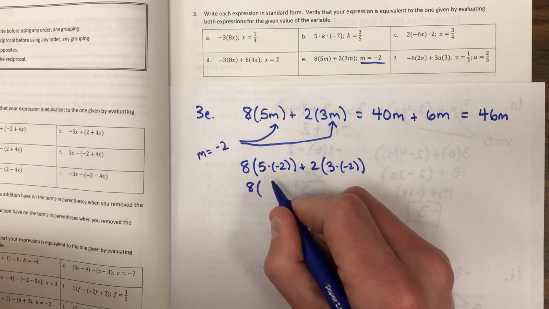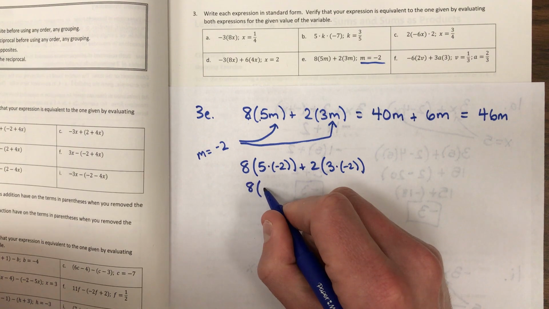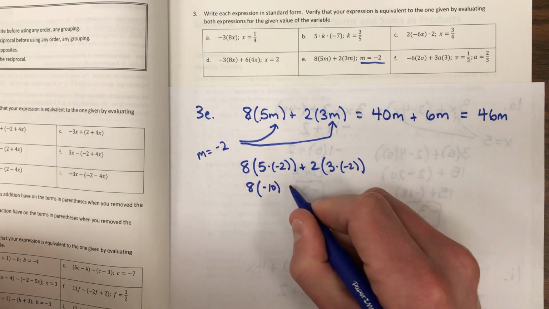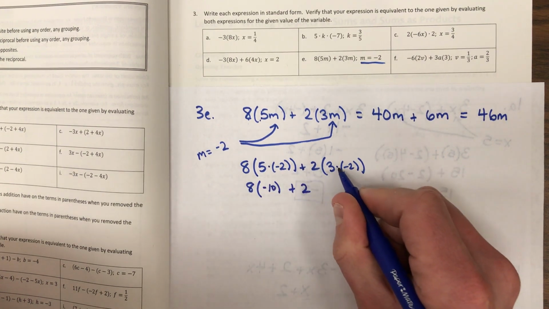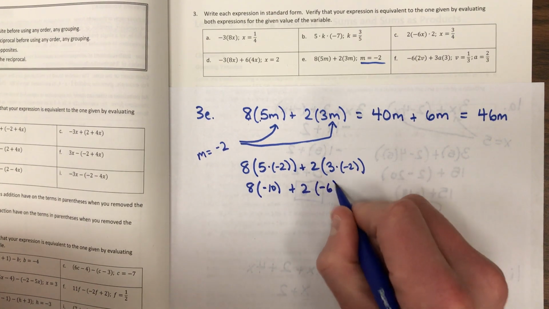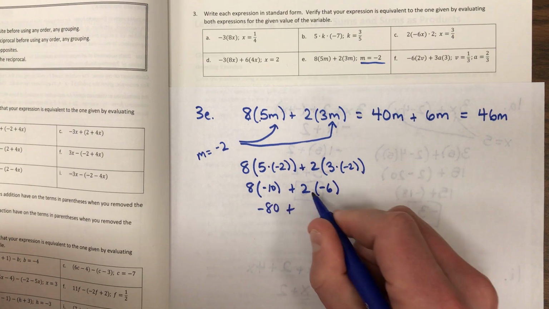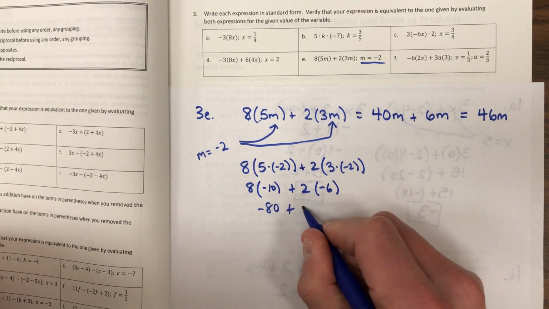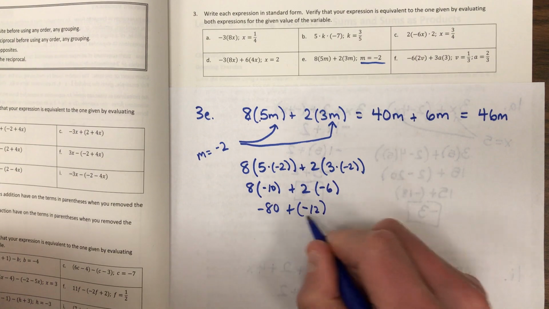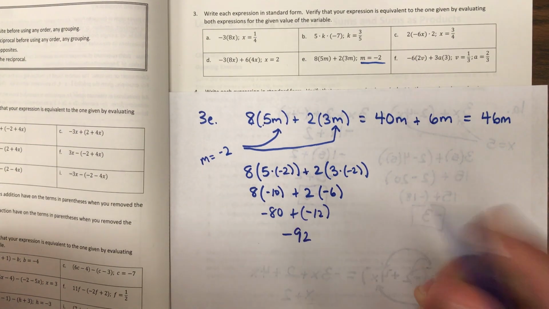So this is 8 times 5 times negative 2 is negative 10, plus 2 times, let's see here, 3 times negative 2 is negative 6. And so 8 times negative 2 is negative 80, and 2 times negative 6 is negative 12. And when I add these two things up, I get negative 92.